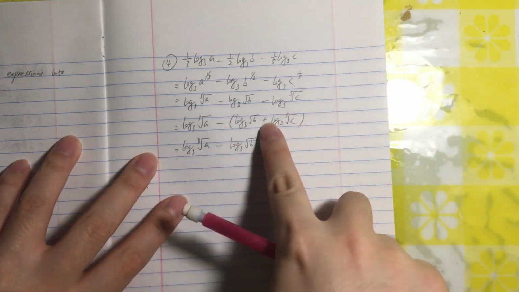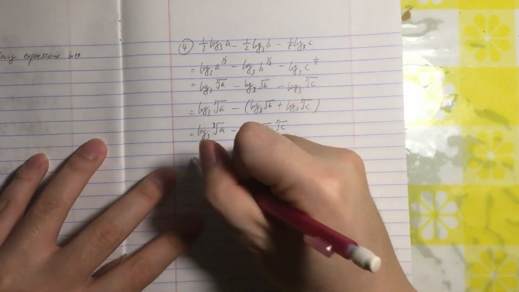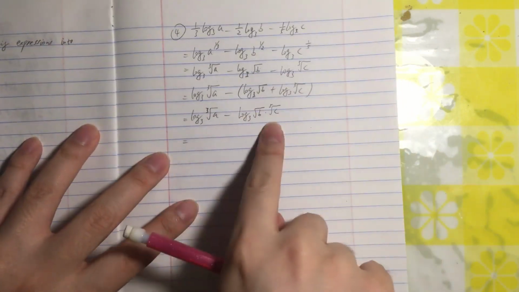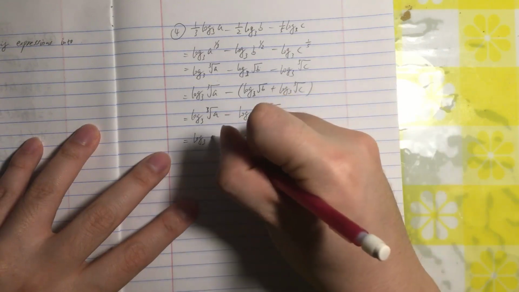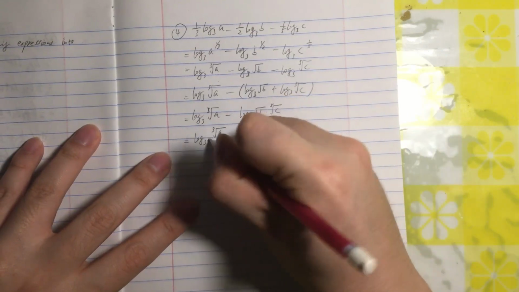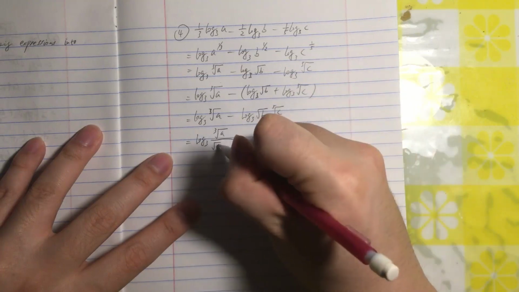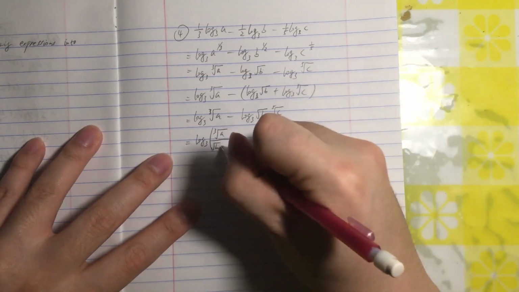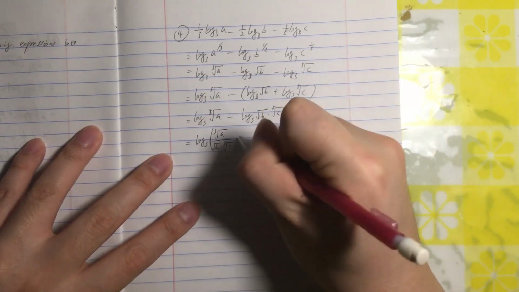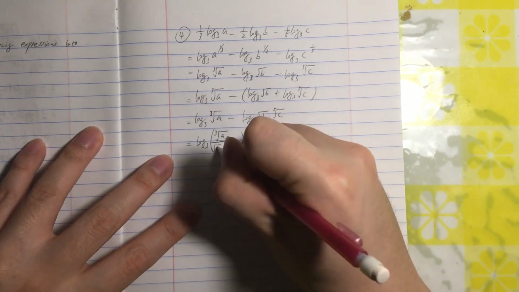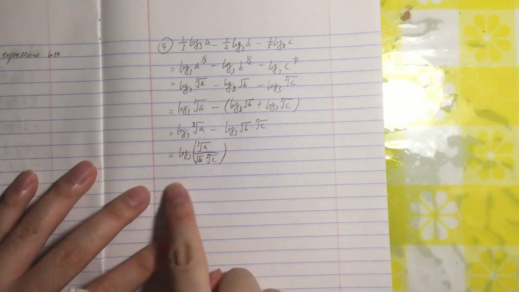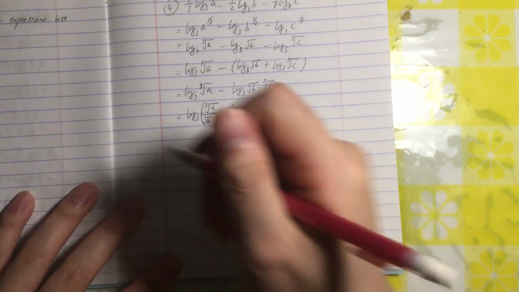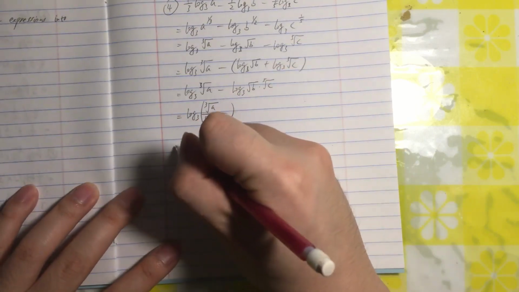I convert addition to multiplication. Next, I convert subtraction to division. I get log base 3 of cube root of a over square root of b times the fifth root of c. That's how we combine this expression into a single logarithm. Next example.